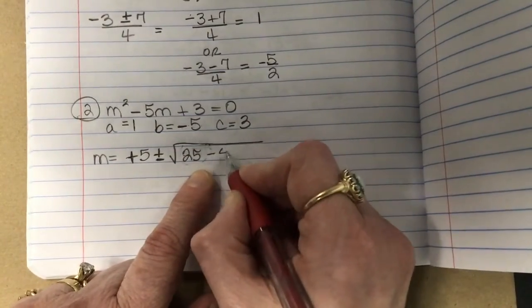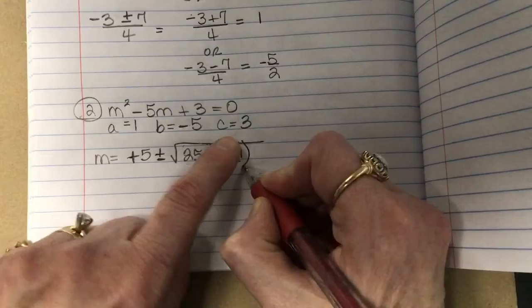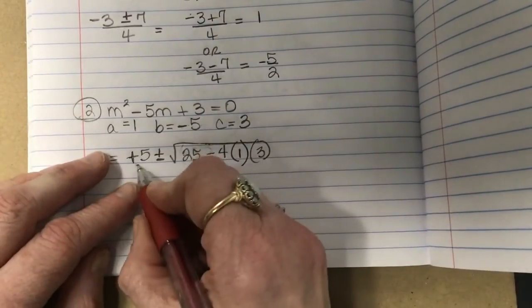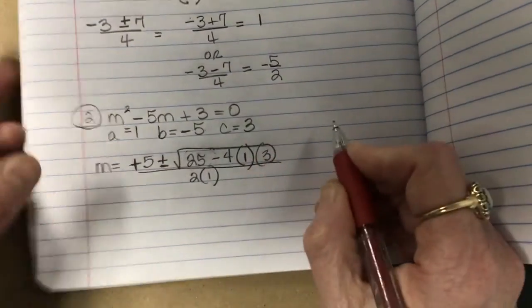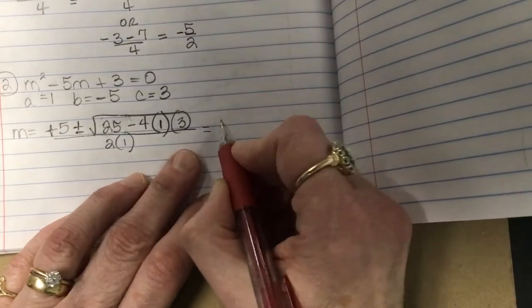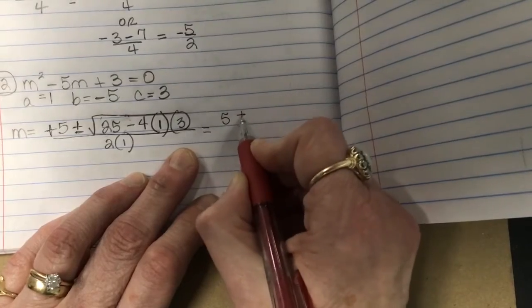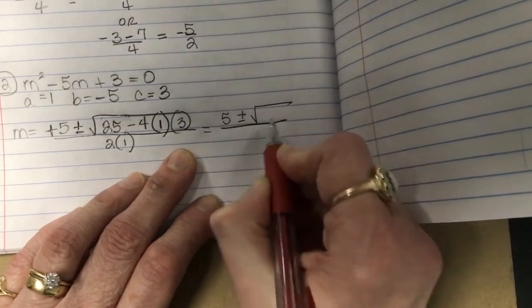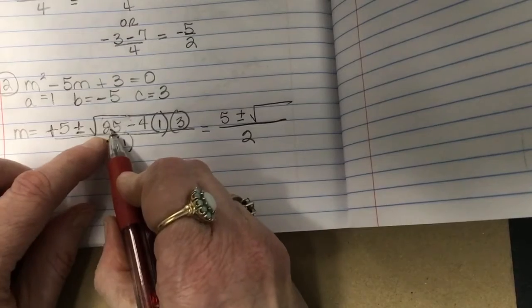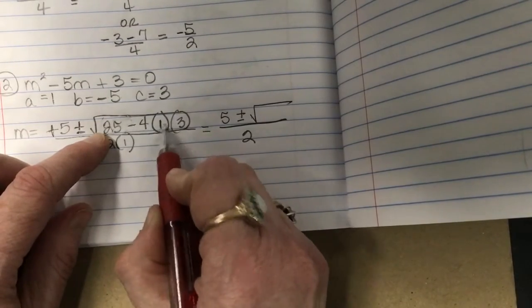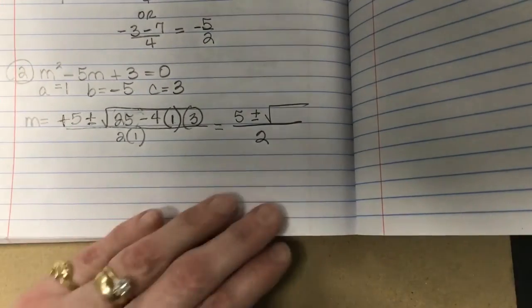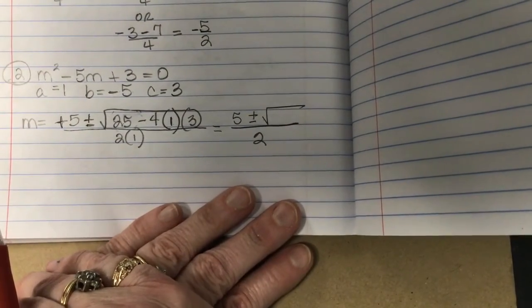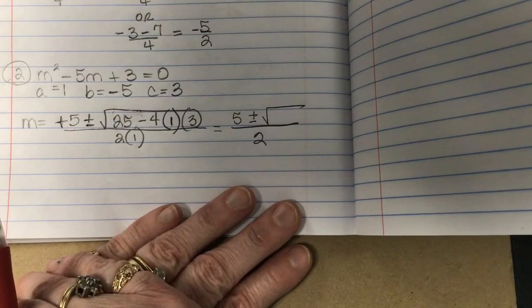Now, -4, a is 1, c is 3, and then all of that, it's a common denominator, is over 2 times 1. Now, look, all you're going to have to do, we're going to go over here and put +5 plus or minus radical over 2 times 1 is 2. I need you to type 25 minus 4 times 1 times 3. That's 13.